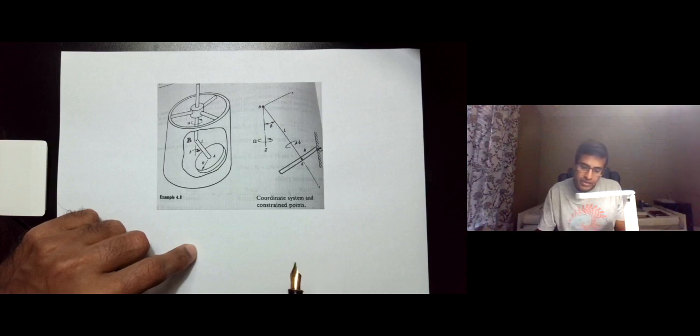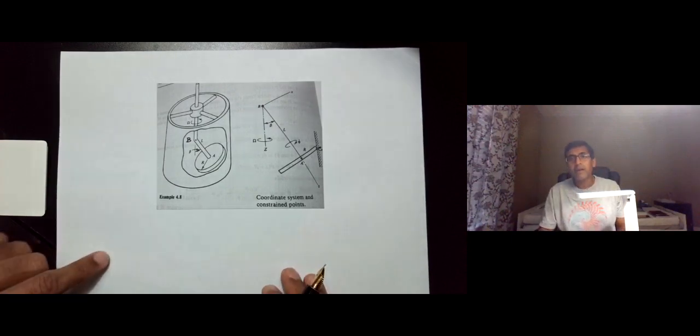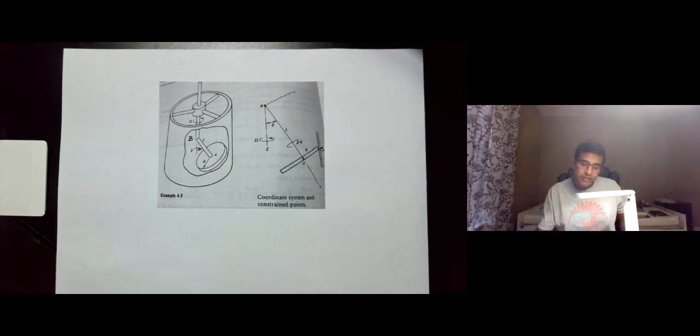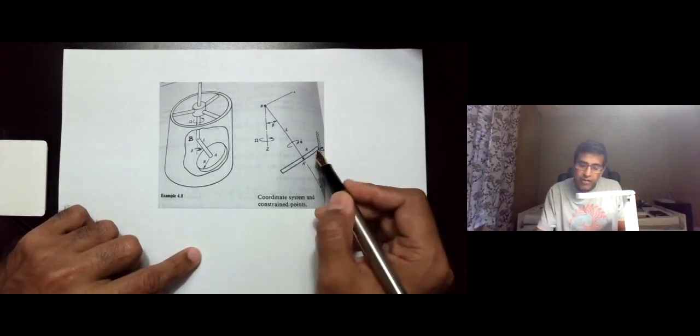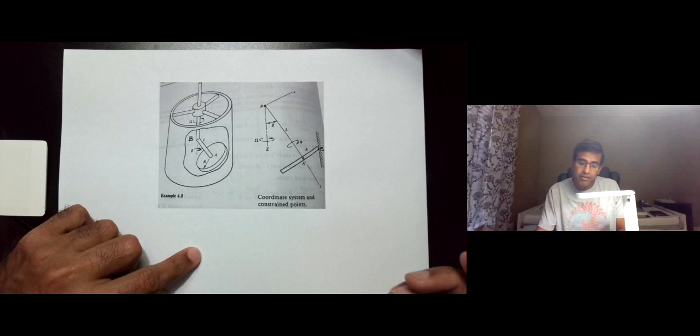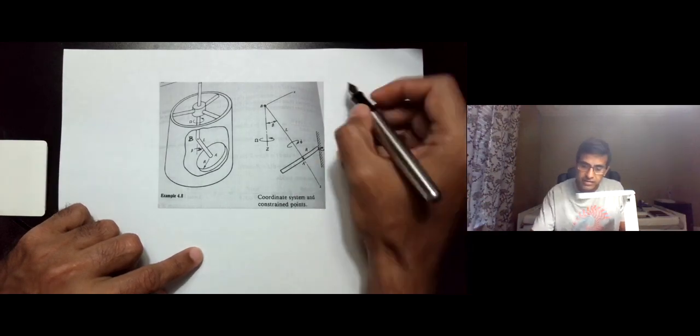And so the question in this, there are several ways of looking at this problem and several types of things that we can solve for, but we will start off with finding two different quantities: the absolute angular velocity of this disc, and the angular acceleration of this disc.